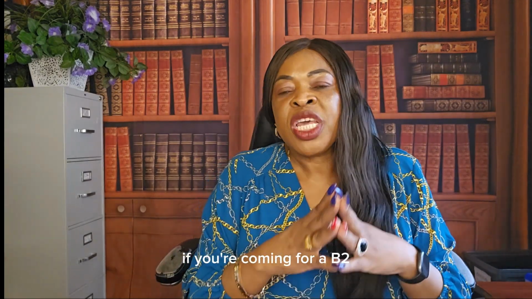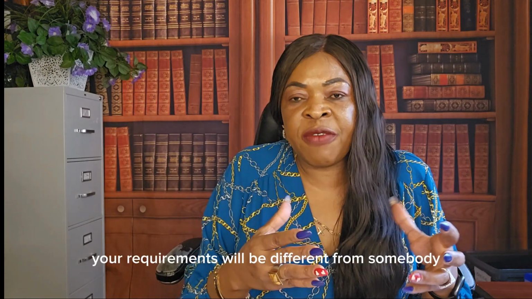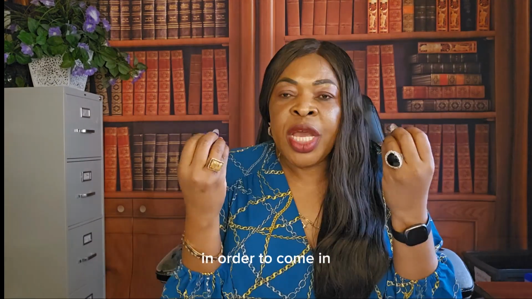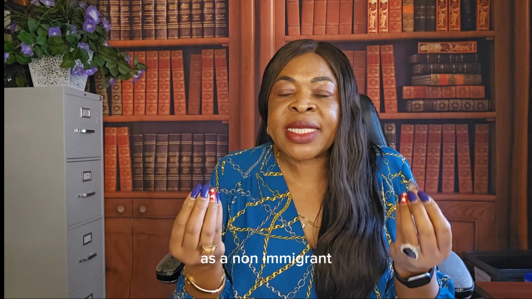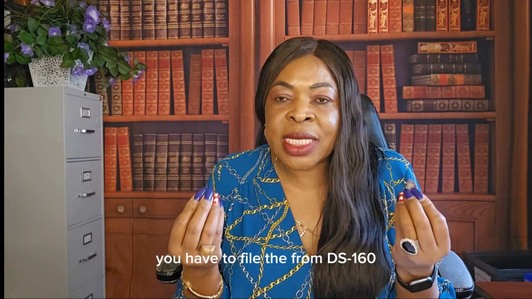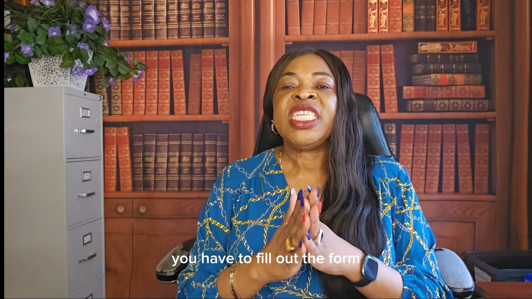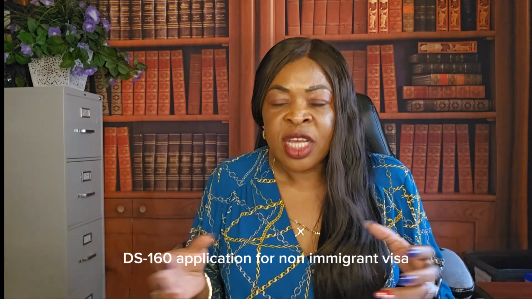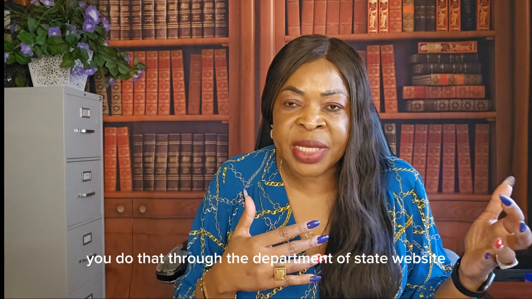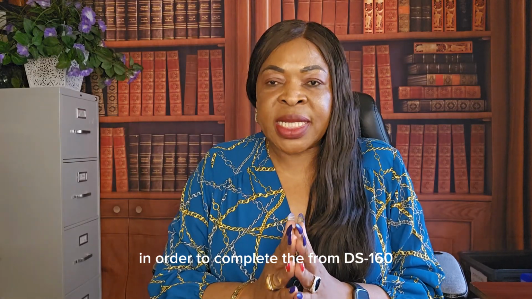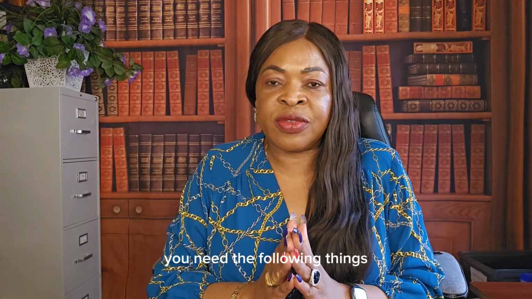If you're coming as a B2 visitor, your requirements will be different from somebody who is coming in as a student. In order to come in as a non-immigrant, you have to file the form DS-160. You have to fill out the form DS-160, the application for non-immigrant visa. You do that through the Department of State website. In order to complete the form DS-160, you need the following documents with you.